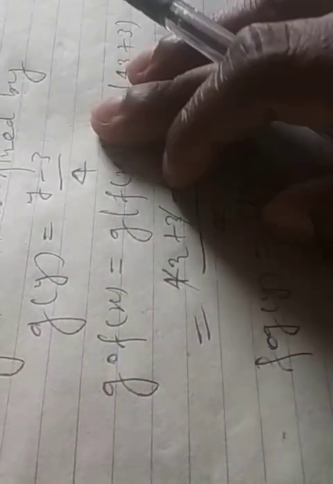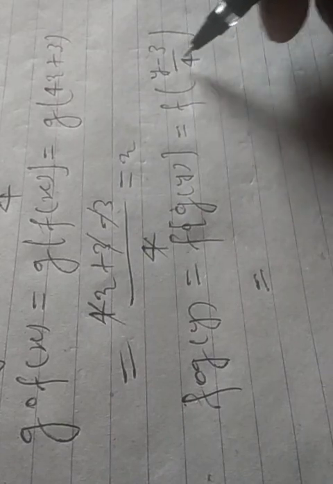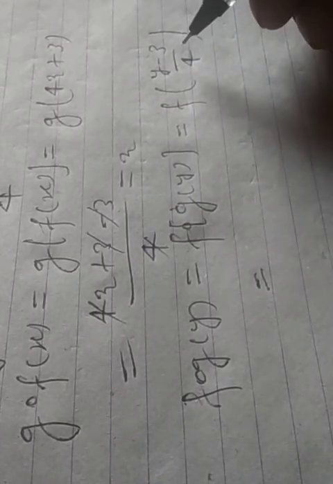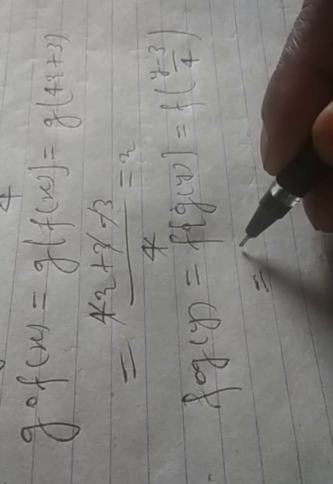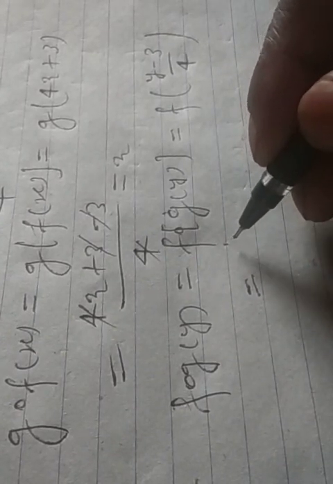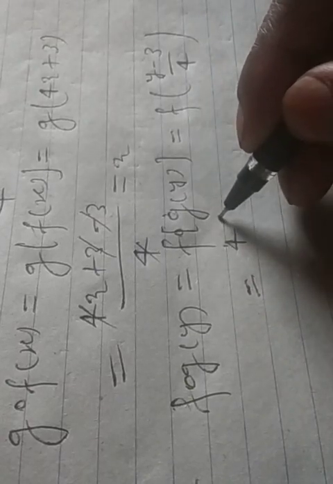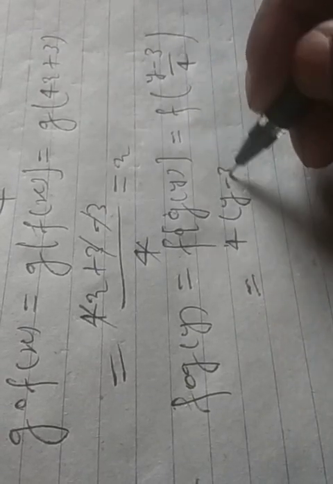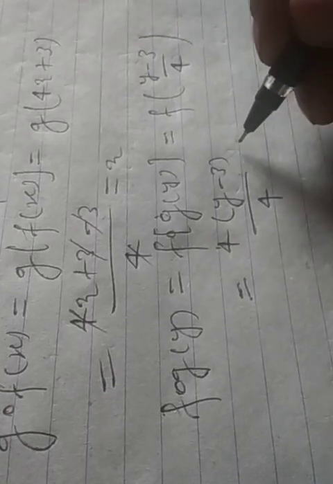We have to write 4 into (y minus 3) by 4, plus 3, because y is equal to 4x plus 3.